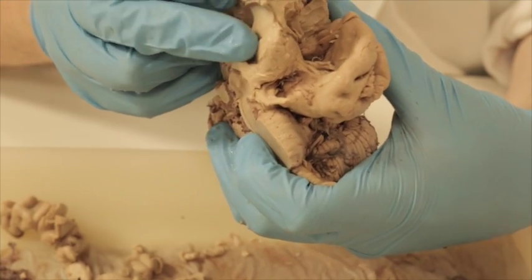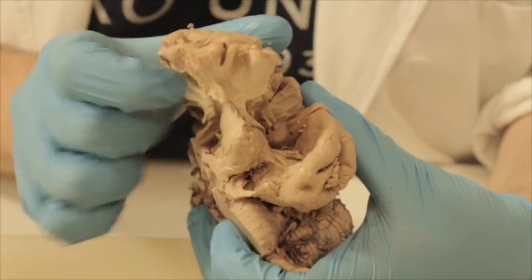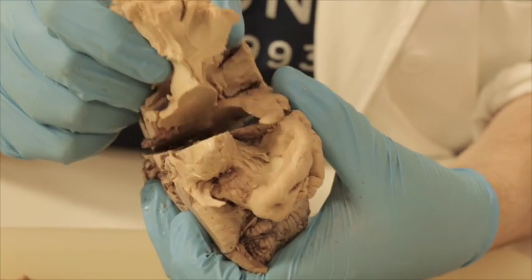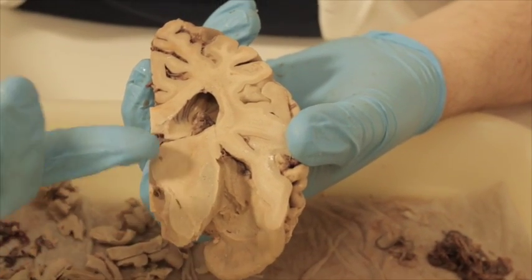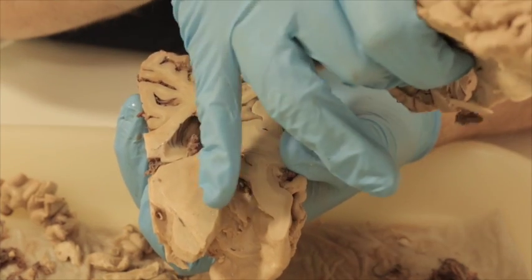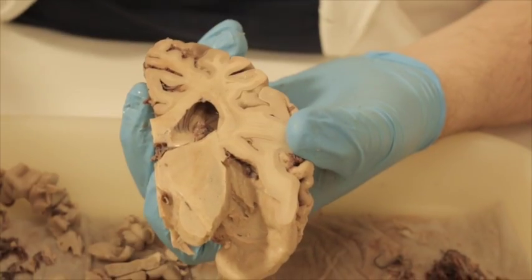So head of the caudate nucleus over here, nucleus accumbens, putamen, and if we open that up, we can then see the head of the caudate nucleus, the thalamus, and the putamen over there with the internal capsule in between.